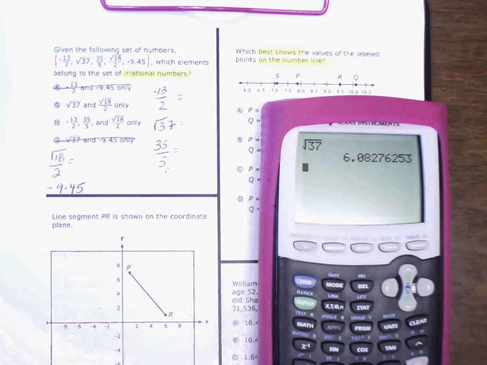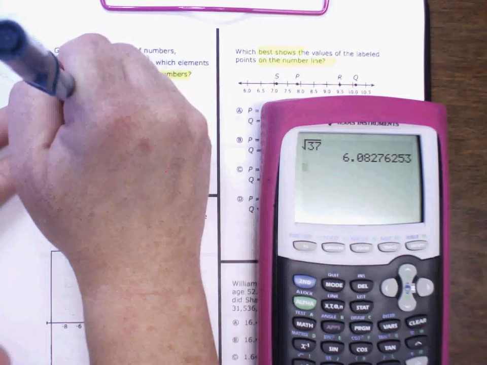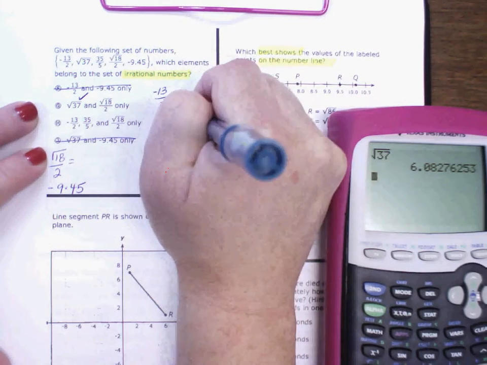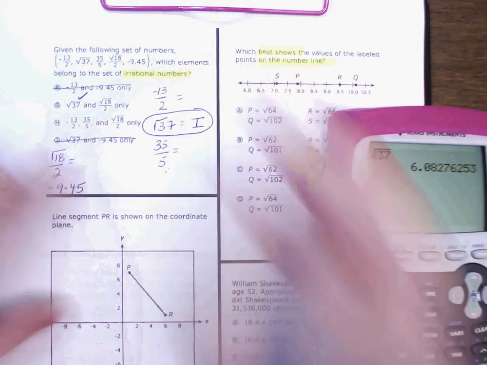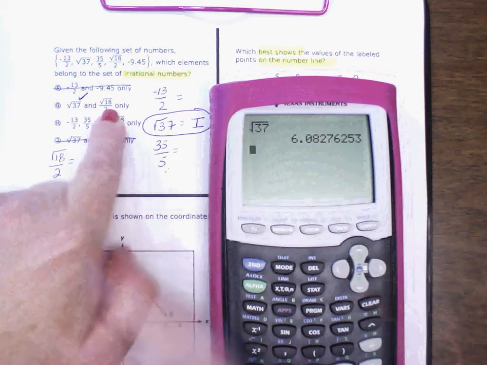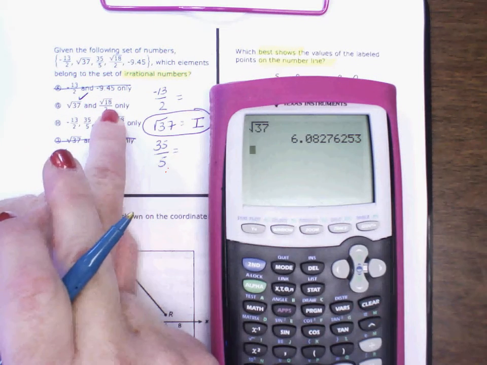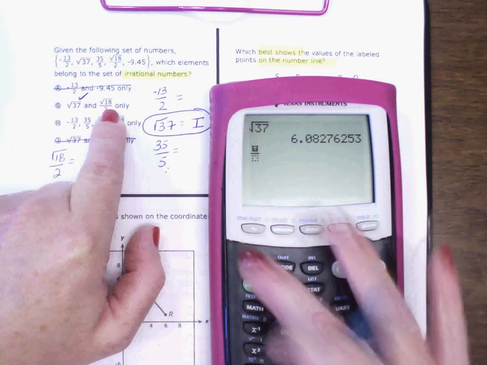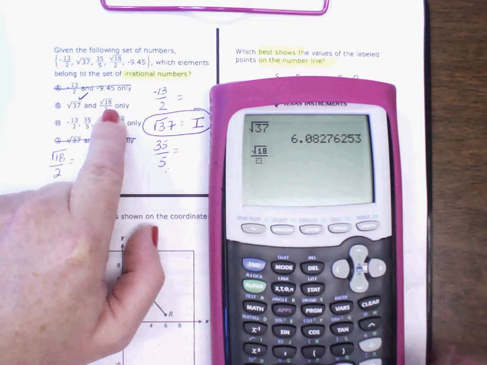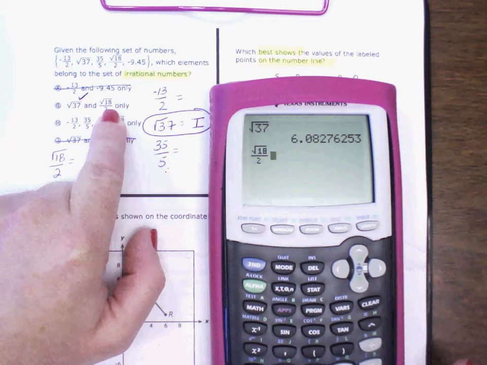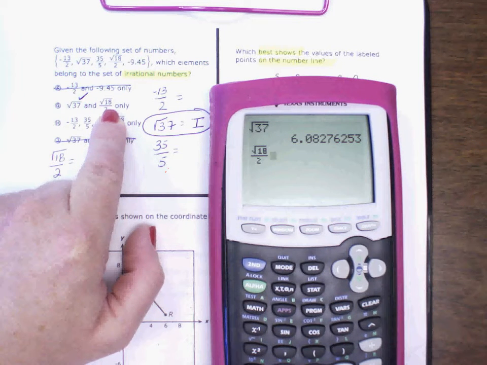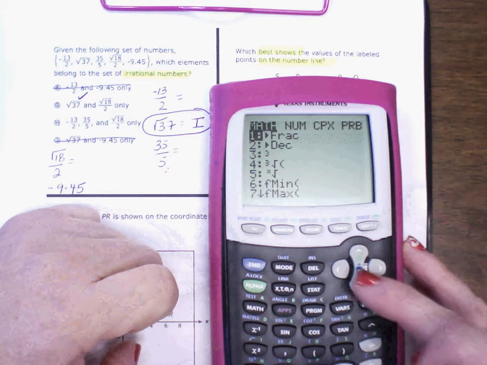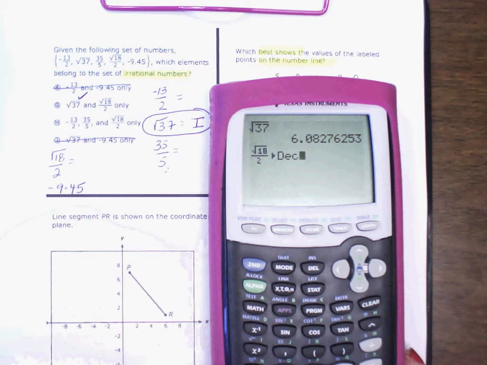But let me see. Let's do this one. Square root of 18 divided by 2. I'm going to turn that into a decimal. So is that irrational? Yes, most definitely. How do you know? It goes all the way to the end, and it does not repeat. Very good. So what's your answer? G.